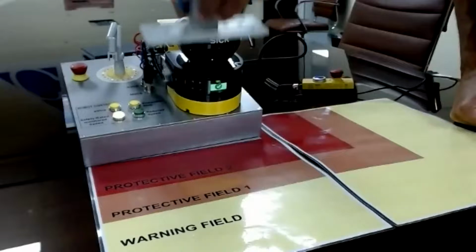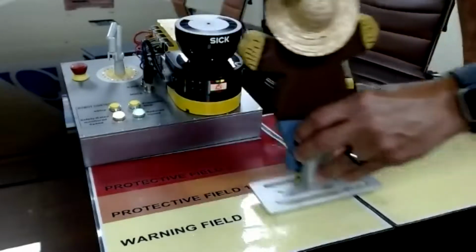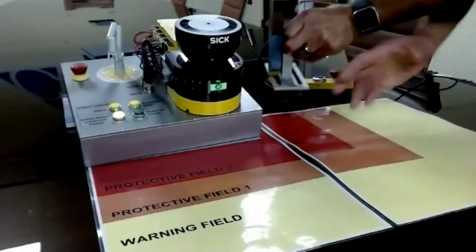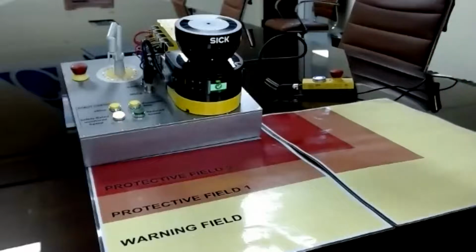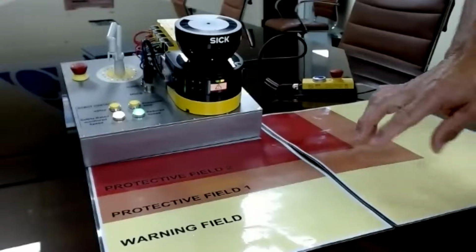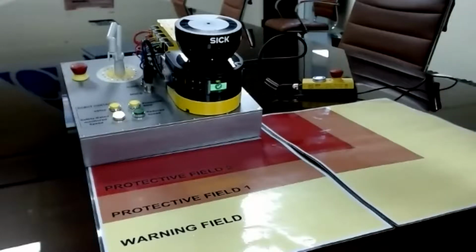And this would be the situation. Or if somebody did come in and then walked around and left the protective field without exiting the warning field, it would detect them there. So it's very good, but you're limited with a warning and one protective field.